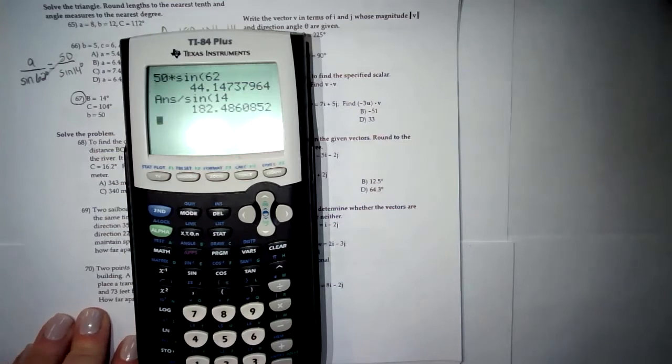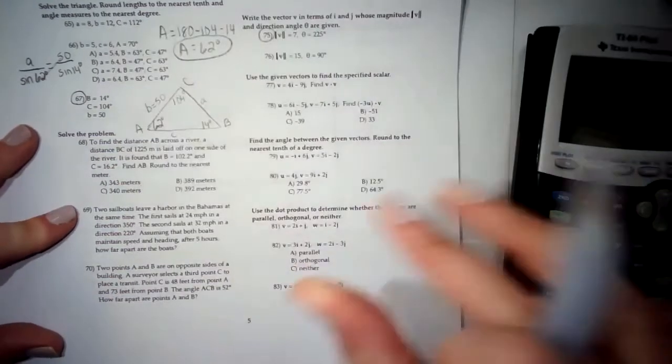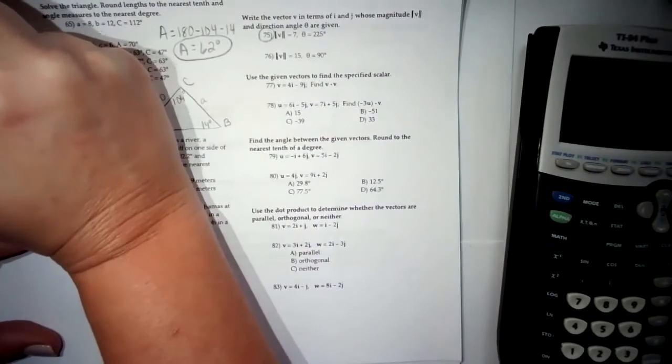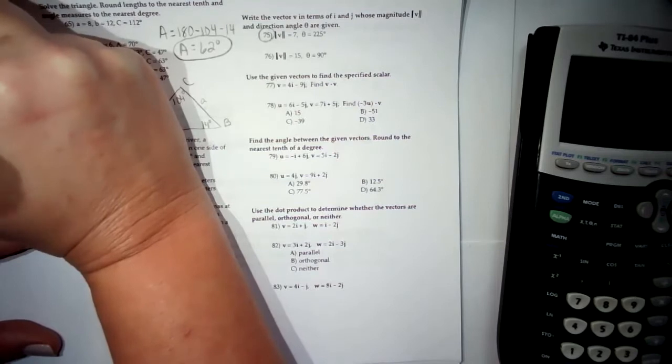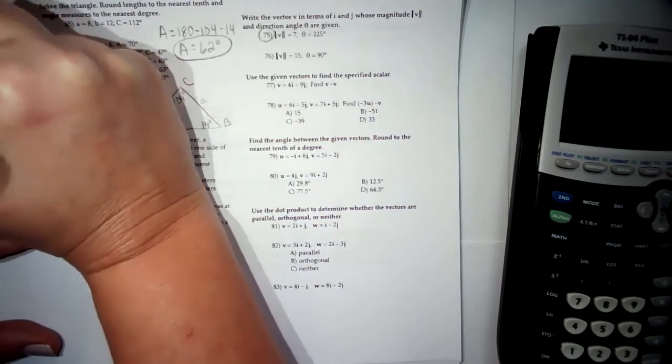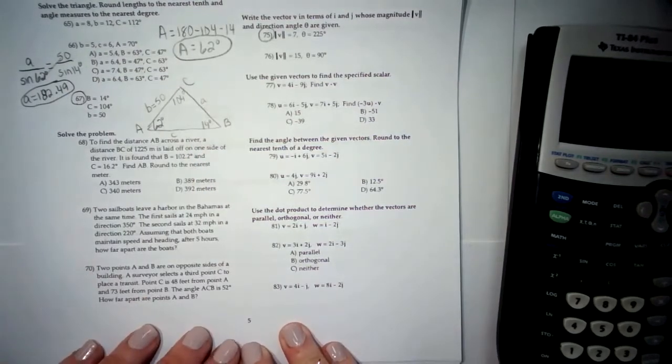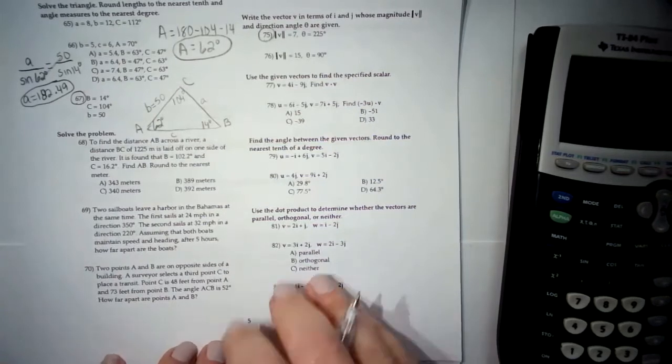And I came up with 182.49. Does that sound okay? Okay. A equals 142. Nope, I lied. 182.49. Okay, there we go. All right, we have one more to get.